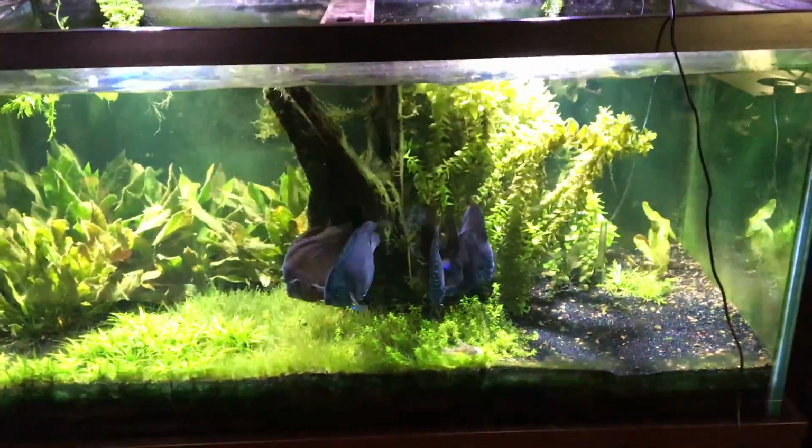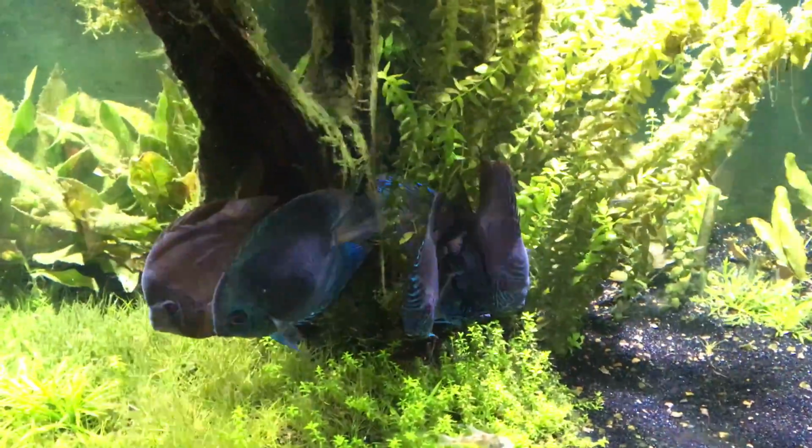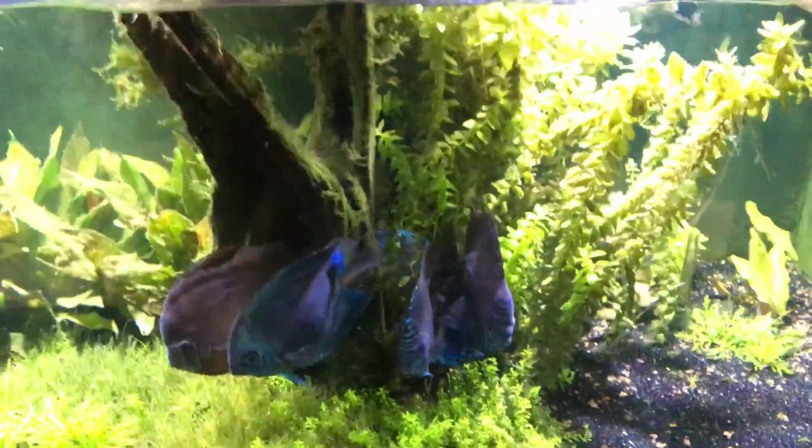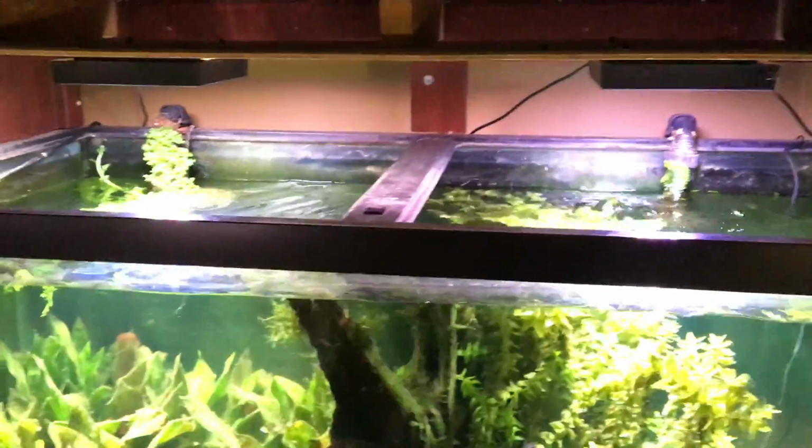Yeah, and see how these guys, look at this, like huddled around that driftwood. They're like, man, I don't know what's going on here, but he's starting to stress me out. All right, so I need to do a water change, but I just wanted you to see how cool this is. That's all I got to do is just have that little cable plugged in.